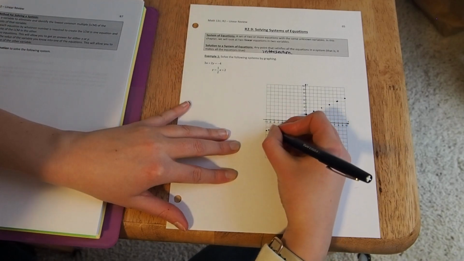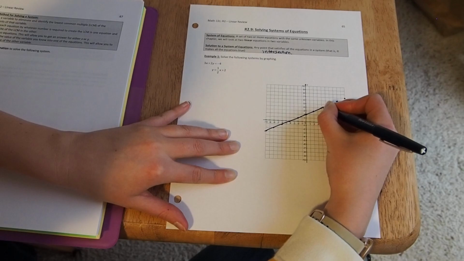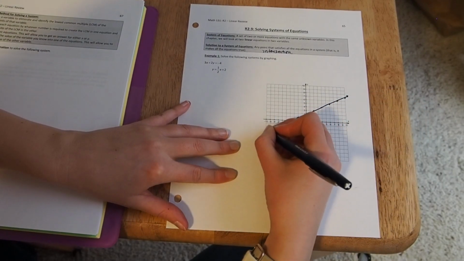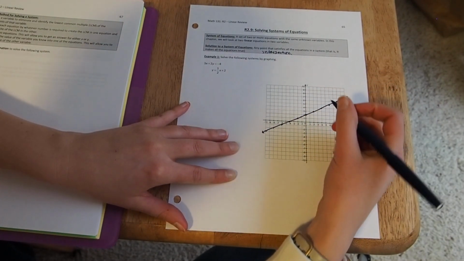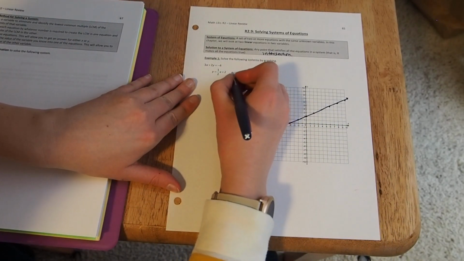And I don't have a ruler. Let's hope I can connect these in a straight line. I hope that you have a ruler or a straight edge you can use. My camera's kind of resting over my arm right now, so I can't get up. But there we go. I got my line. And the other line, so that was this first one.